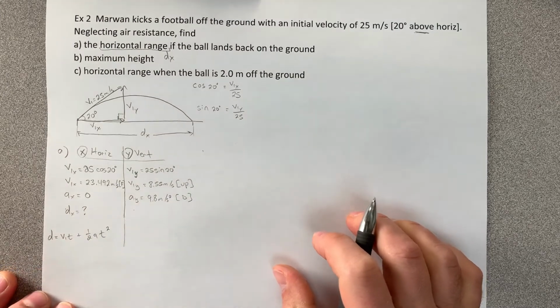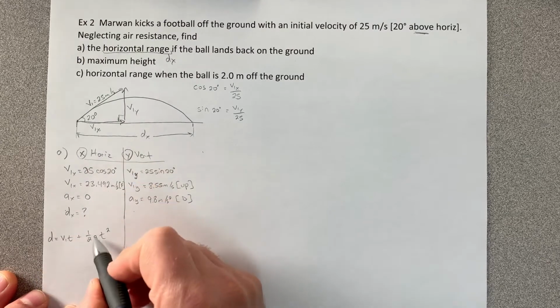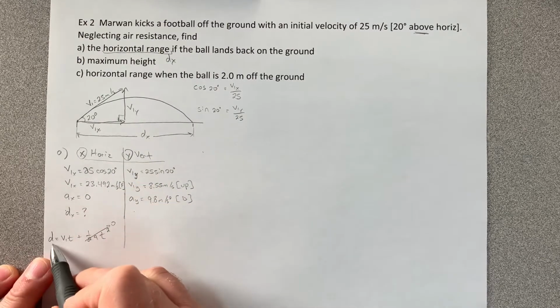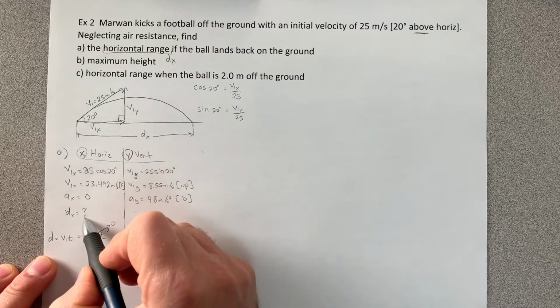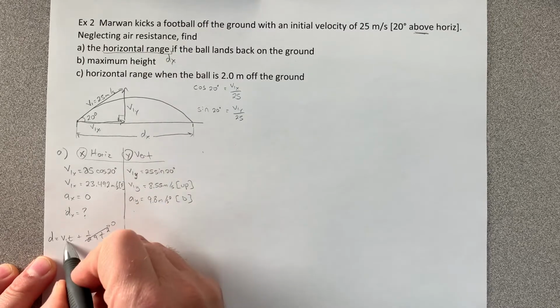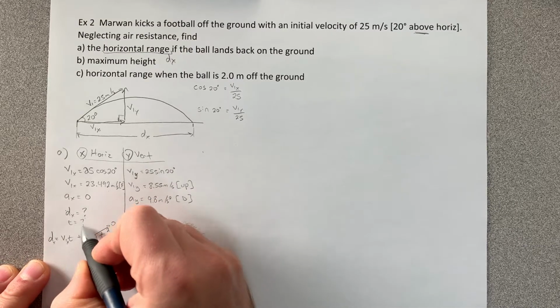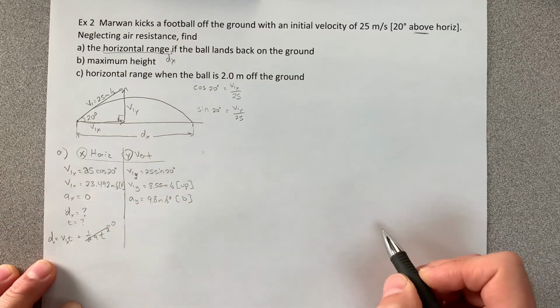I call it the best friend equation. ax is 0, so this thing is going to be 0. What I'm left with is distance. This is dx, this thing that I'm looking for. I know v1x. I don't know time, so time is a question mark. I'm stuck. I can't sub into this equation.